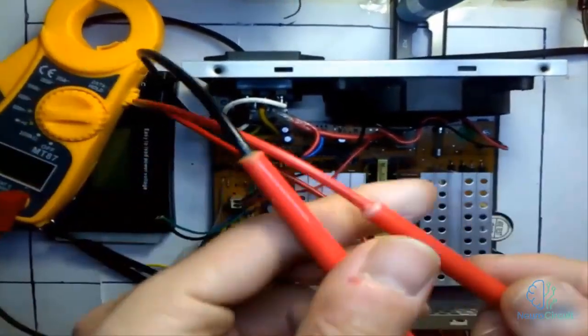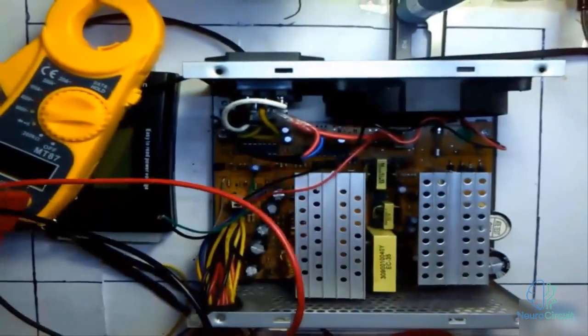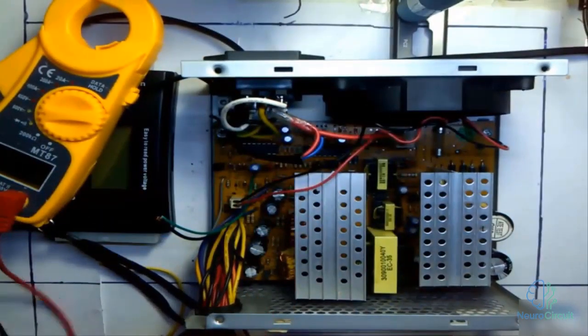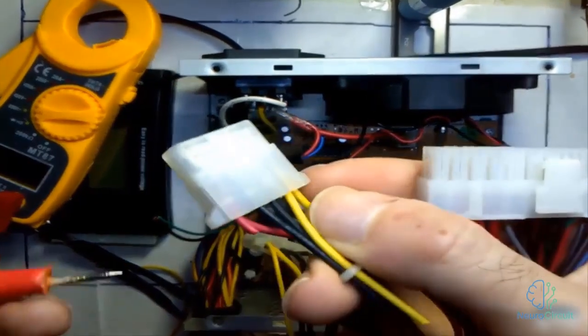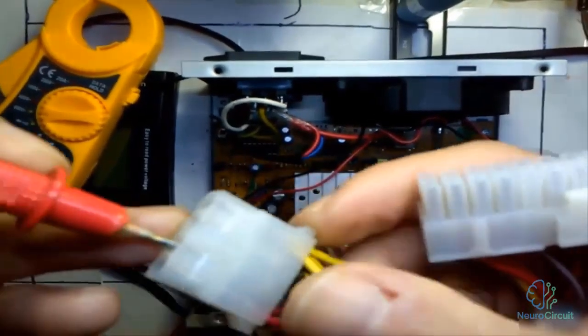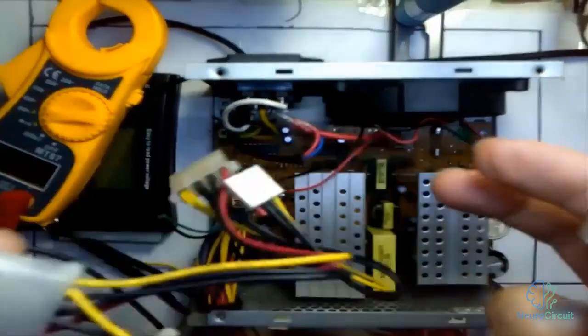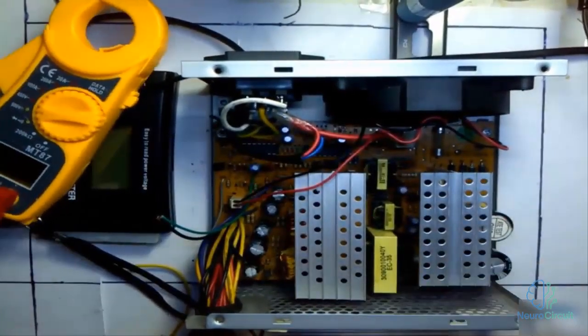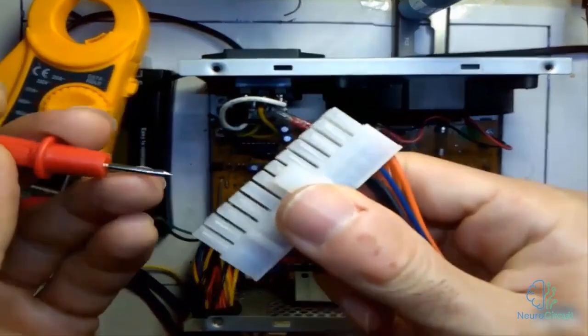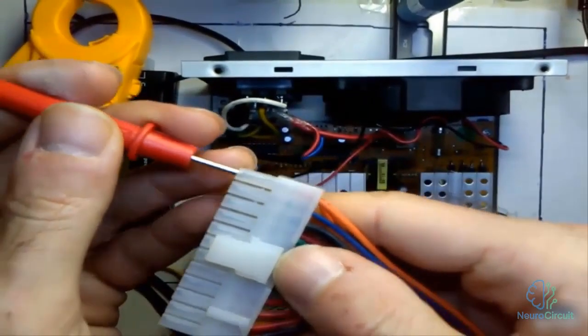We connect the negative probe, or the black wire of the multimeter, to one of the black wires. Here I bring one of these sockets and connect the black probe to the black wire, so it remains securely in place like this. And then I use the positive probe to measure the voltages one by one. For example, I start with the orange wire.